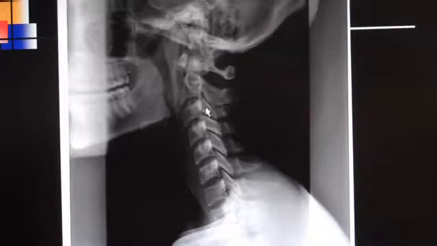Now, staying on the C3 segment, this is the articular pillar. This portion is the lamina, the spinal laminar junction line, and then the spinous process is back here. If I move to C4, again: vertebral body, articular pillar, lamina, spinal laminar junction line, spinous process.